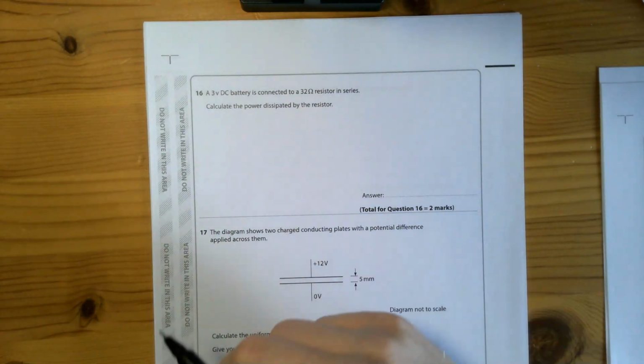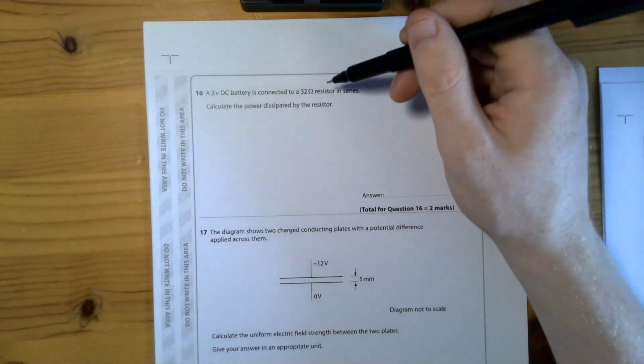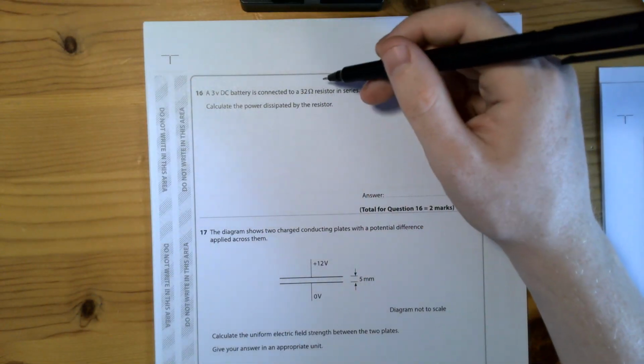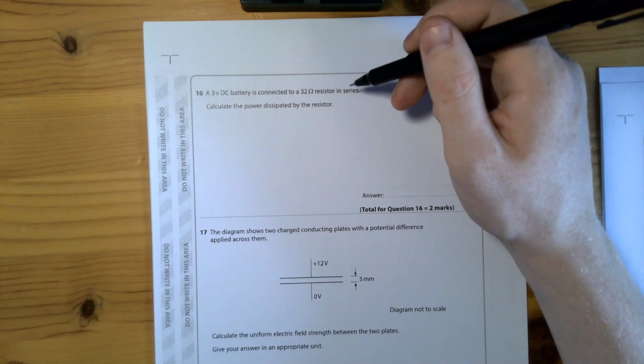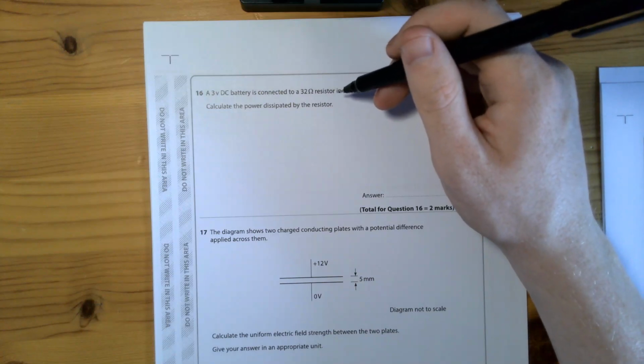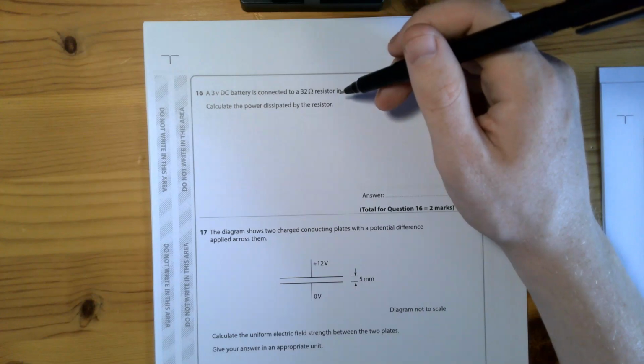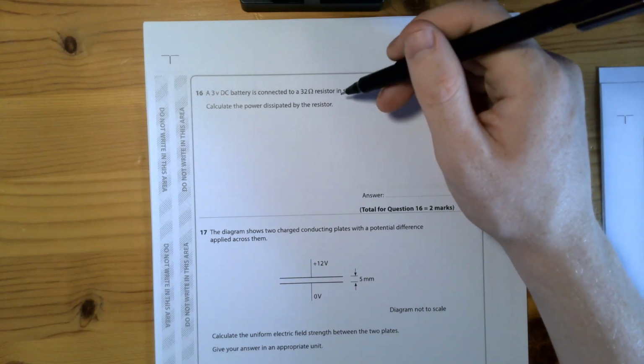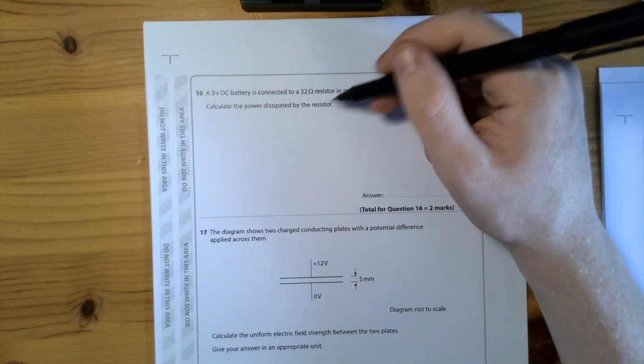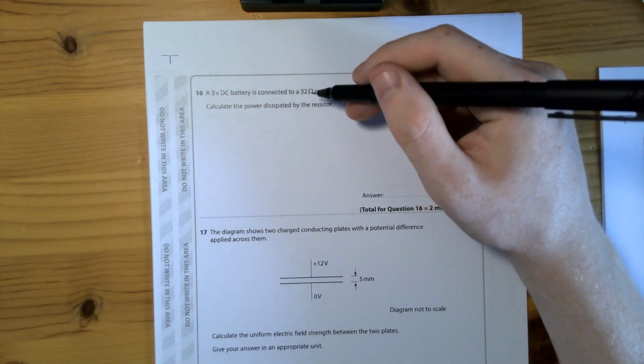Question 16, a 3-volt DC battery is connected to a 32 ohm resistor in series. Well, the fact that it's in series doesn't really matter. Not too much of a problem here. Trying to calculate power.